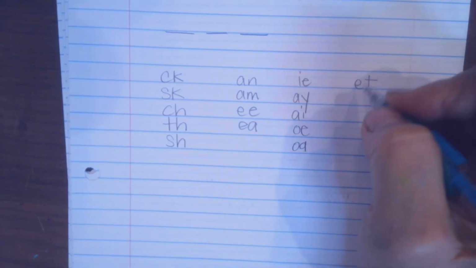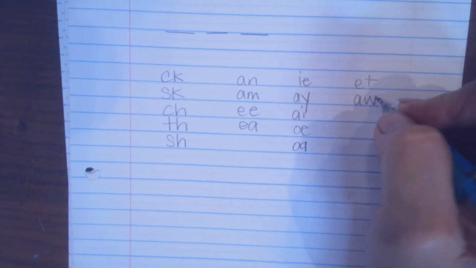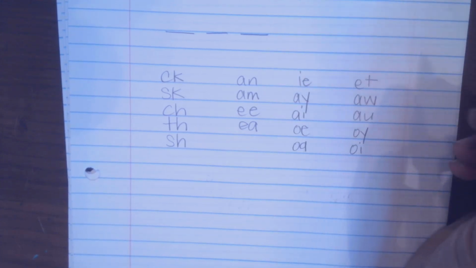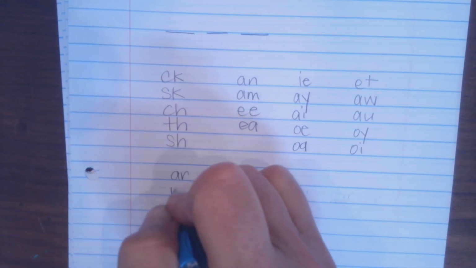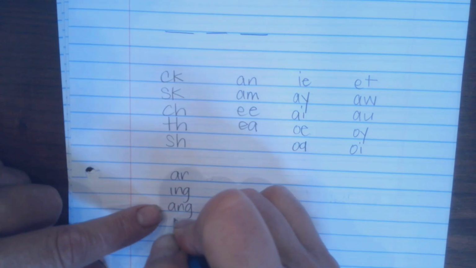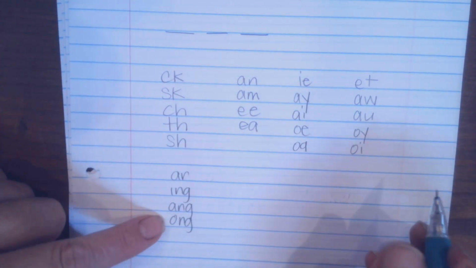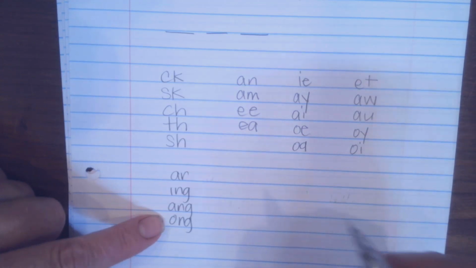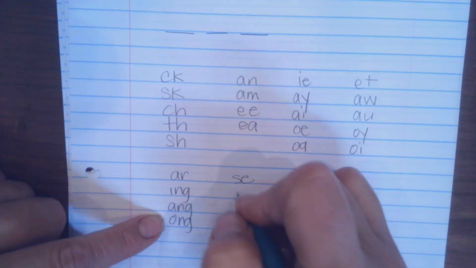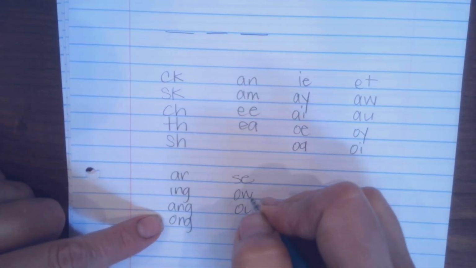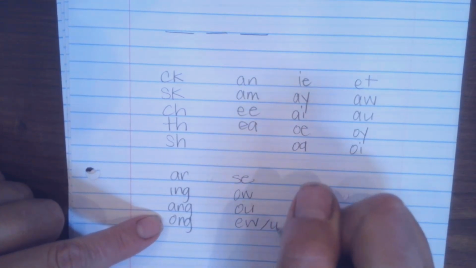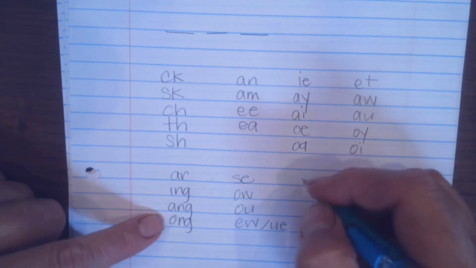ET makes et. AW makes aw. AU makes ah. OY and OI make oi. AR makes R. ING makes ing. ANG makes ang. ONG makes ong. SE makes a s or z sound. OW makes o and ow, and OU makes ow. EW and UE both make oo.